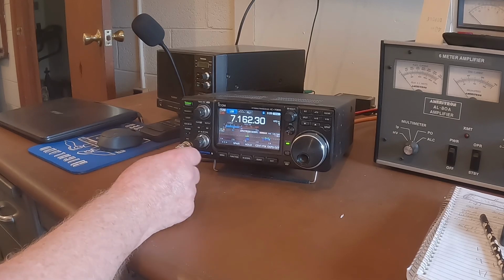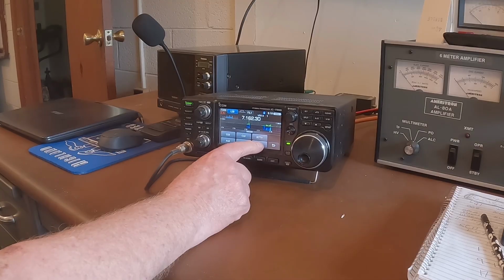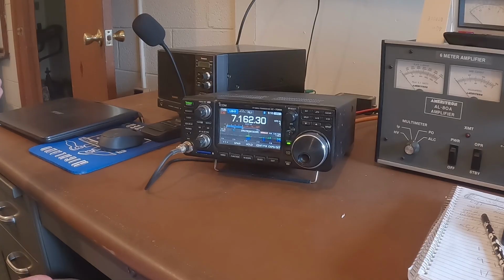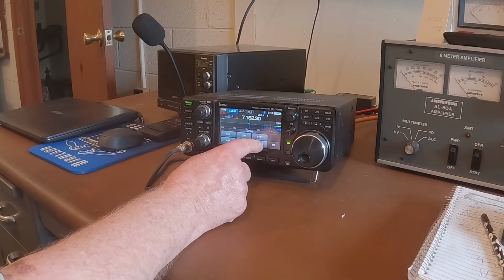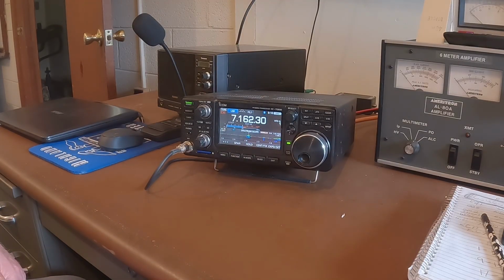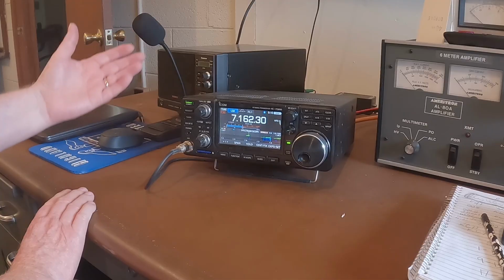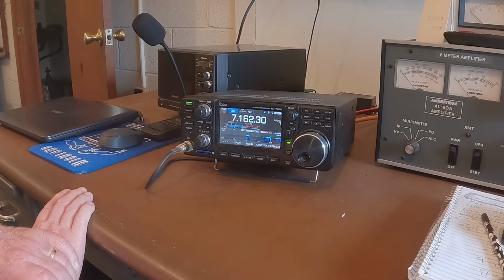One peculiarity about this is if you touch that and you touch data, when you touch data, it adds it to whatever mode you're in. And all it does is switch your audio input to the back of the rig from whatever device is generating your audio, probably your computer. And then to get that off, you go down and touch data again, and it will remove it. So data is not really a mode, it's just a way to switch the audio input to the rig from the microphone to the back jack where you would put that in. So that's the only thing kind of peculiar about the modes.